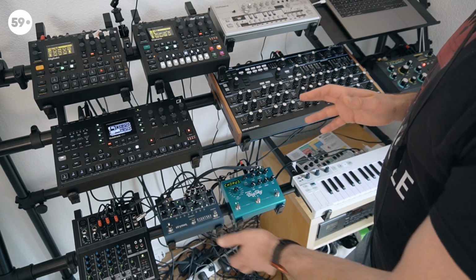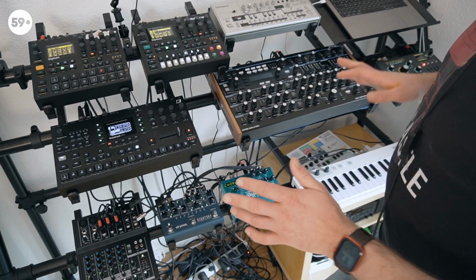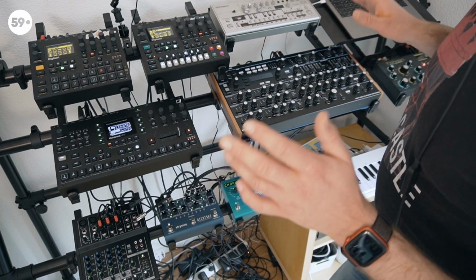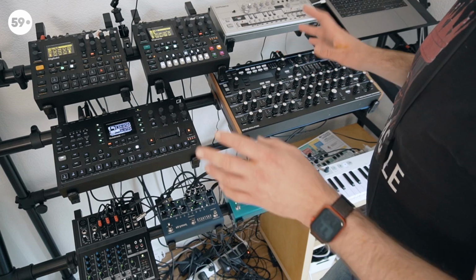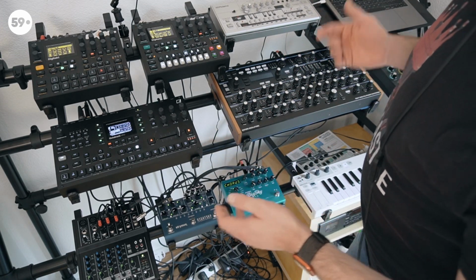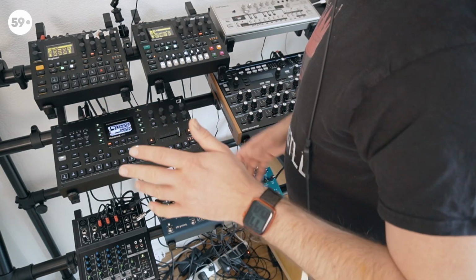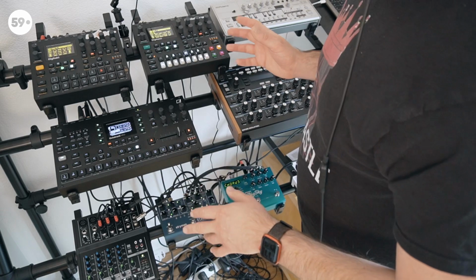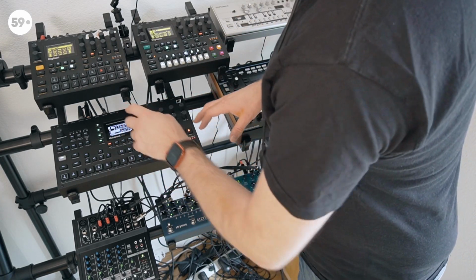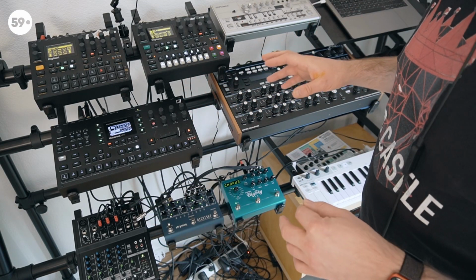So this is the audio routing, and the MIDI routing is also pretty straightforward. I'm using a daisy chain to connect everything, which works for me pretty well. So there's only a MIDI out on the Octatrack. Octatrack clocks all the other instruments. So Octatrack is the master, because my tracks have a different speed.